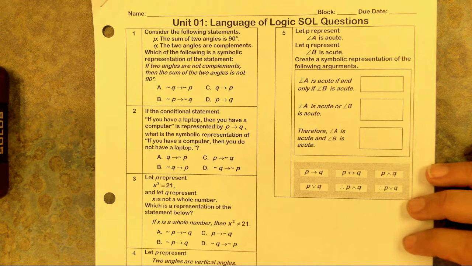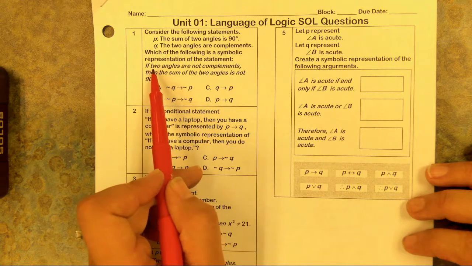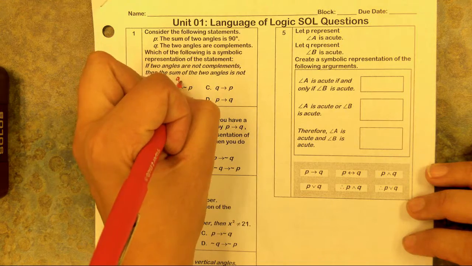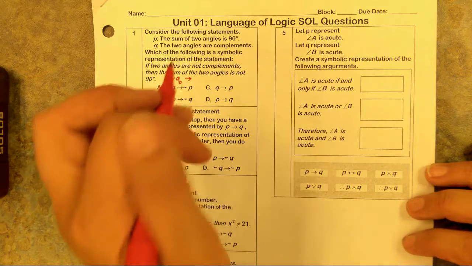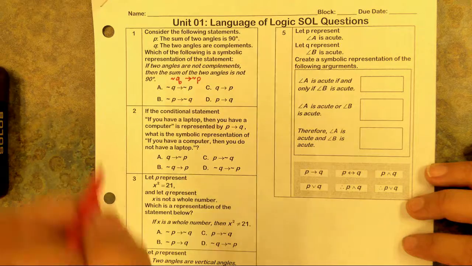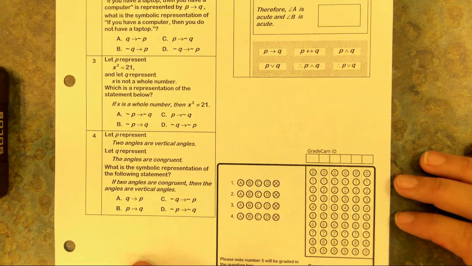It says, consider the following statements. P represents the sum of two angles is 90 degrees, and Q represents the two angles are complements. Now, you don't have to know mathematically what that actually means. It says, which of the following is a symbolic representation of the statement? If two angles are not complements, so that is Q, but that's the opposite of Q, then the sum of two angles is not 90 degrees. So once again, that's P, but that's the opposite of P. So that's how you would write it in logical form, which is the same as A.